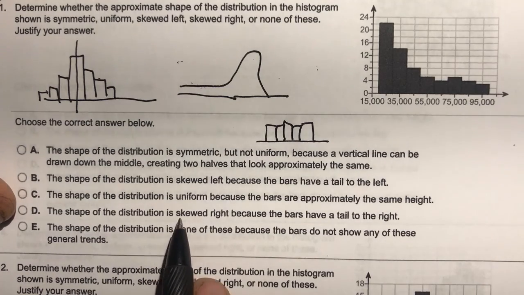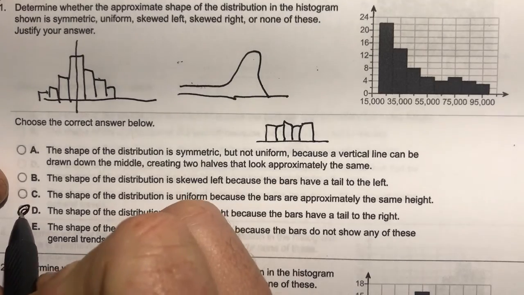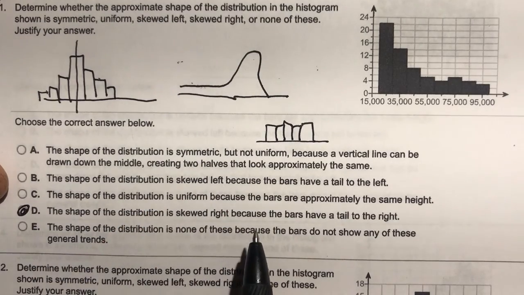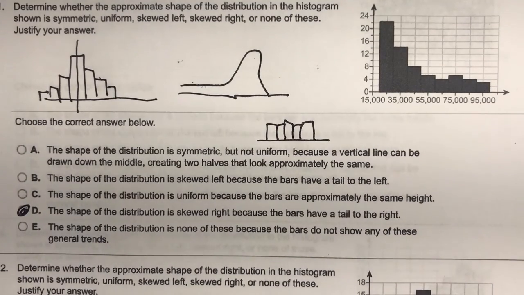The shape is skewed right. This is what it is right here, D. D's what we have. It's skewed right. And then E says it's none of those. Well, it's D. It's skewed right.